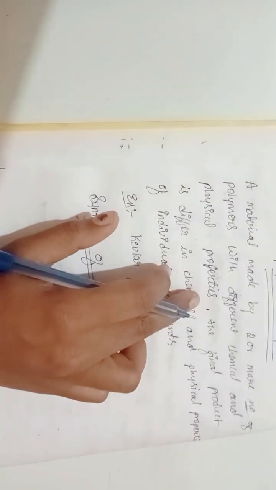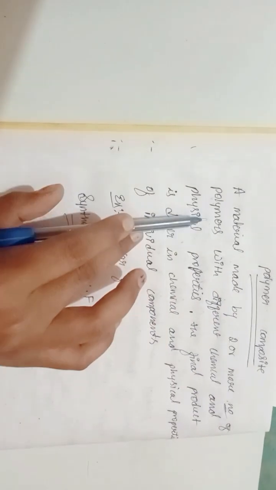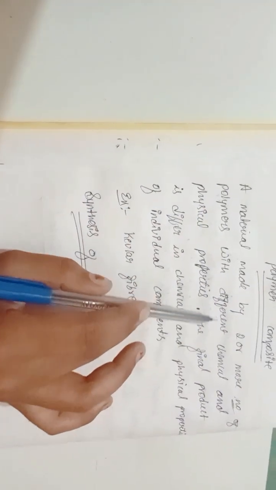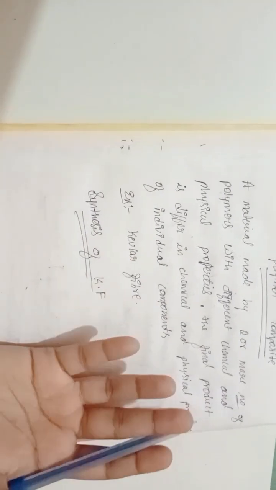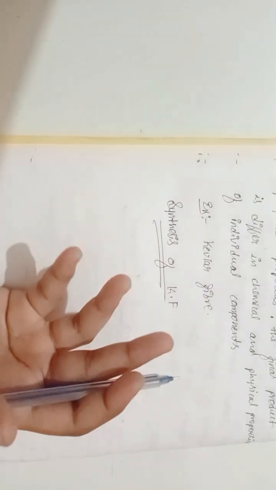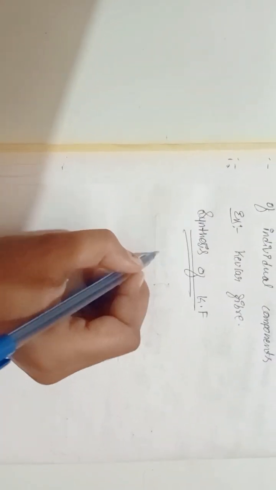By the definition, we came to know that two or more polymers should combine together with different chemical and physical properties for the formation of a new product, right? So now let us combine two different polymers, which differ in chemical and physical properties, for the formation of this Kevlar fiber. Okay, let us consider the synthesis of Kevlar fiber.